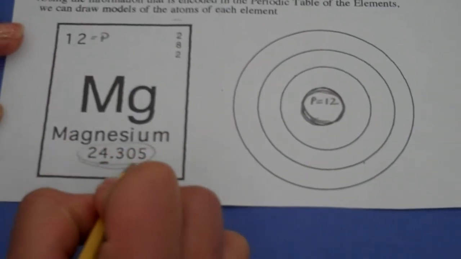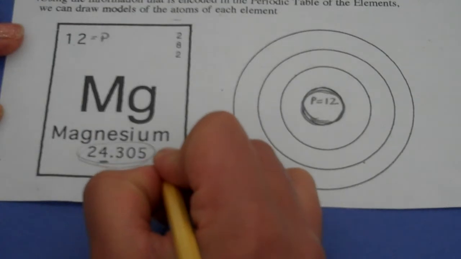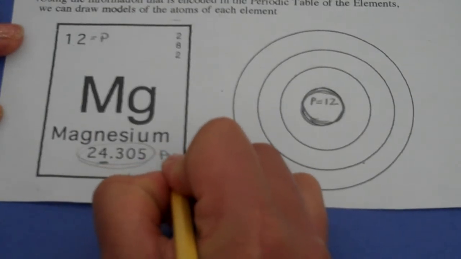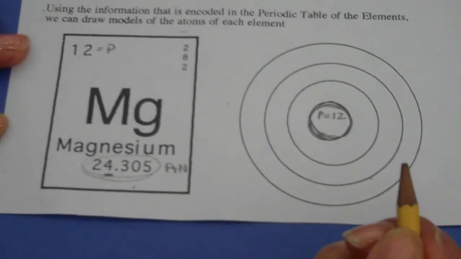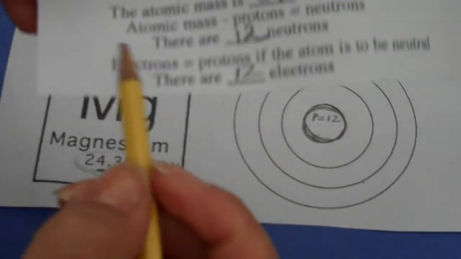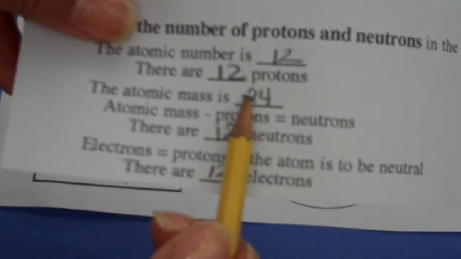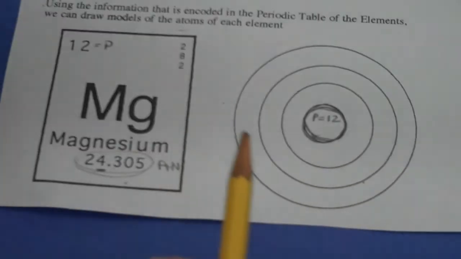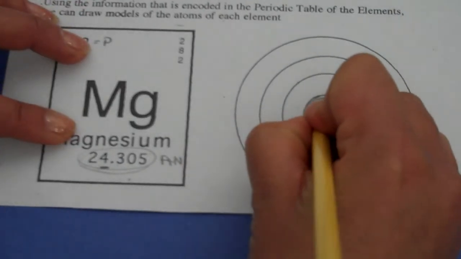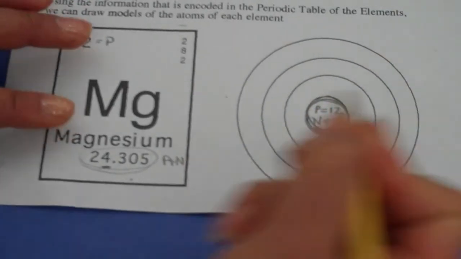This right here was the atomic number. This is a combination of protons plus neutrons. Remember, we solved for that and we had to subtract. 24 minus 12 was 12. So there are 12 neutrons.